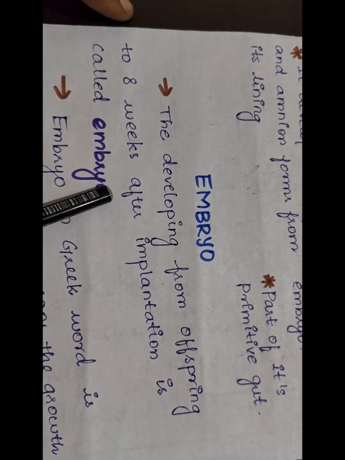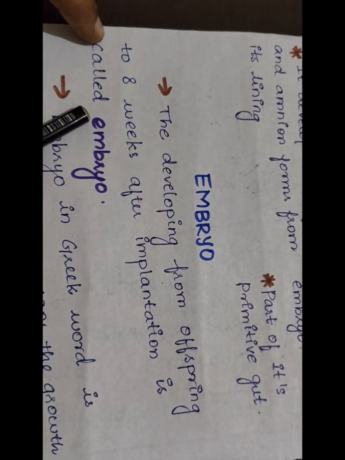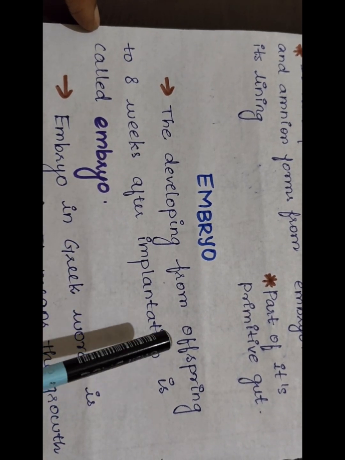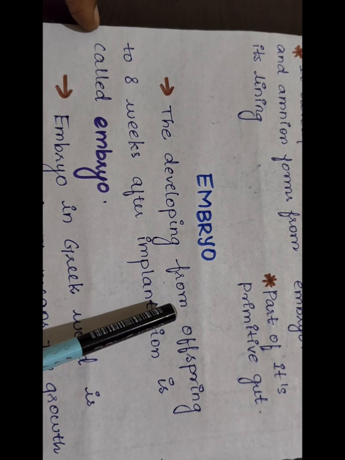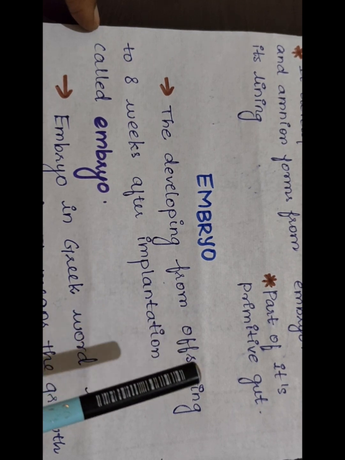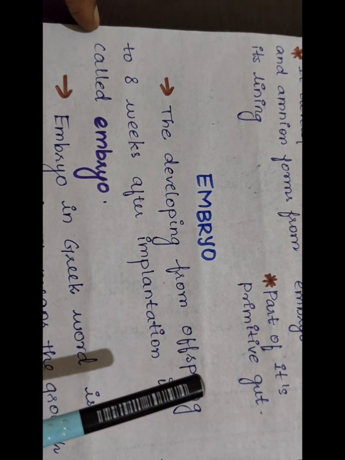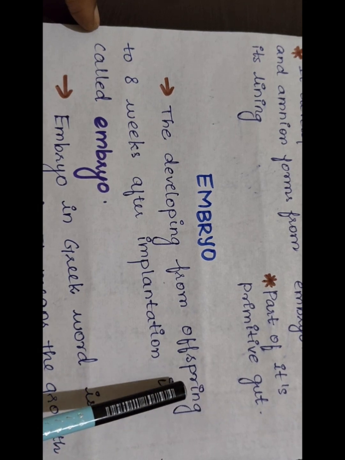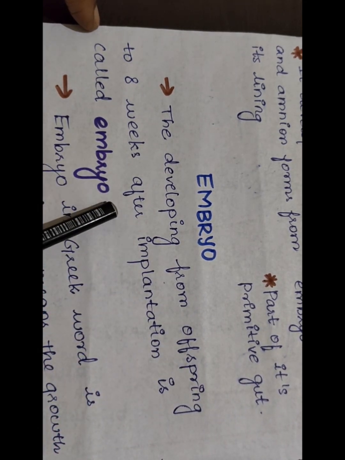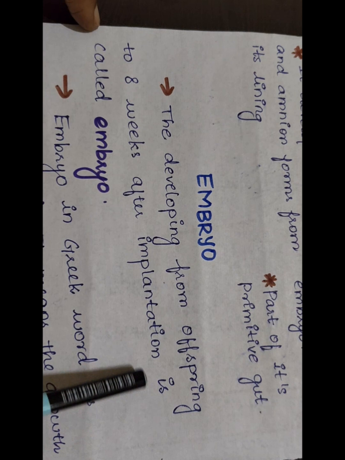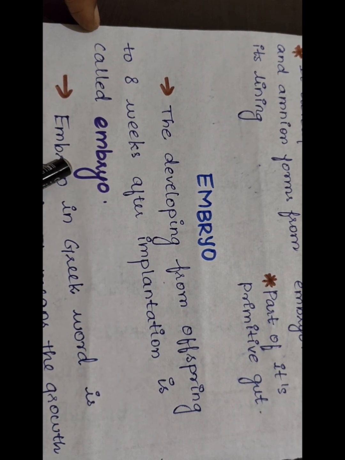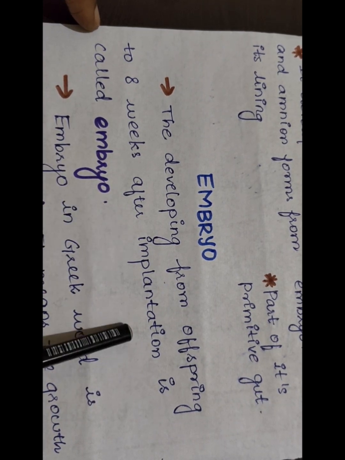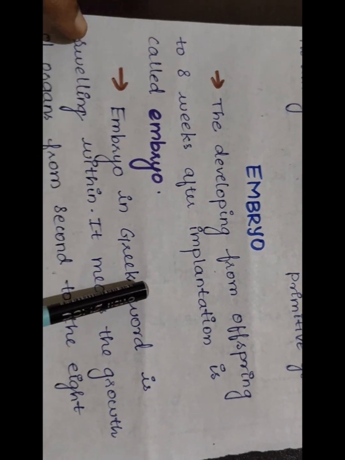The developing offspring from implantation to 8 weeks is called the embryo. After fertilization, it forms two cells, four cells, the blastocyst, then the trophoblast, until 8 weeks. After implantation, it is called the embryo.